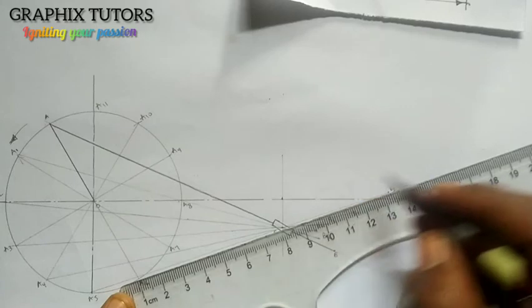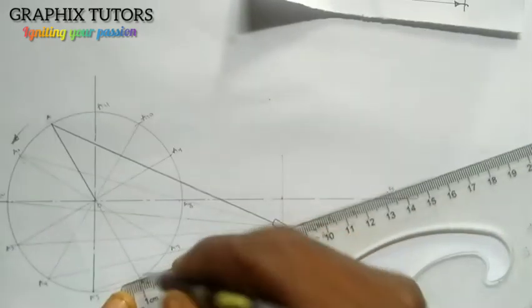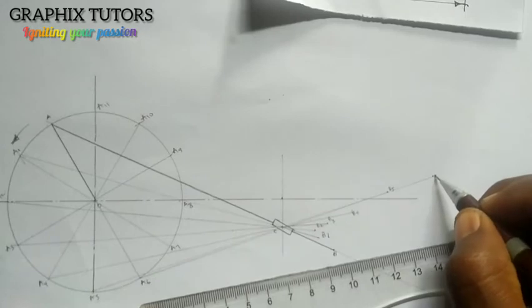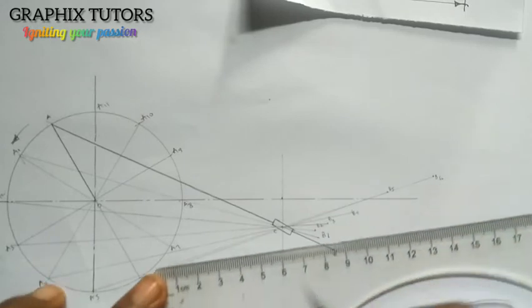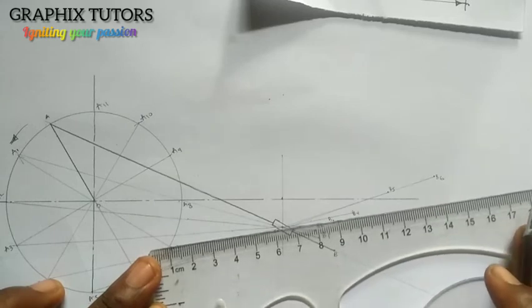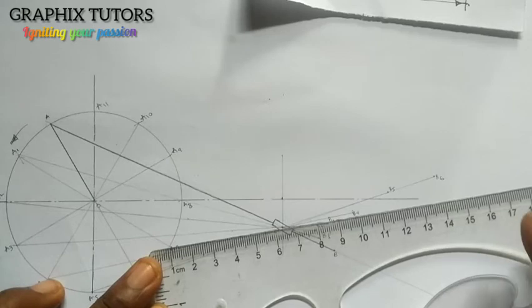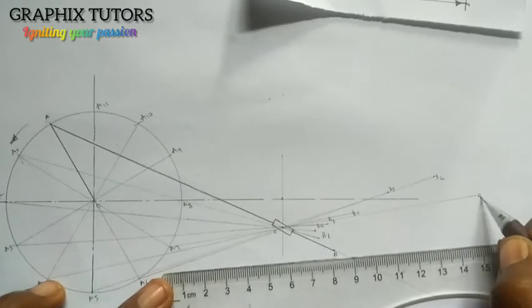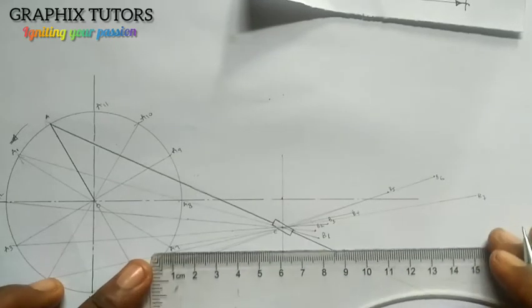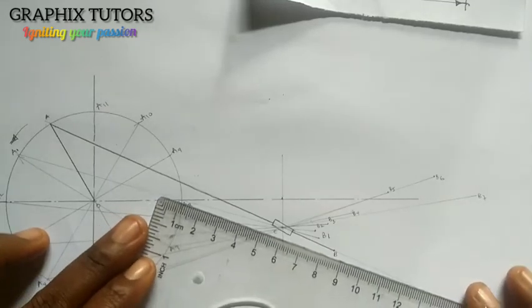Then move from here and stop at this point also. I'll call it B6. Do for A7 also, passing through the same center because that center is the pivot. So go to same 15.5. Call it B7.